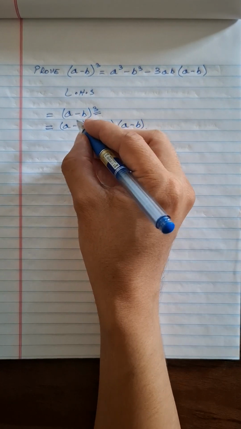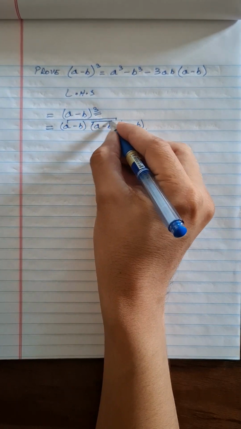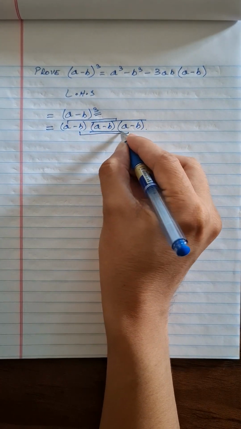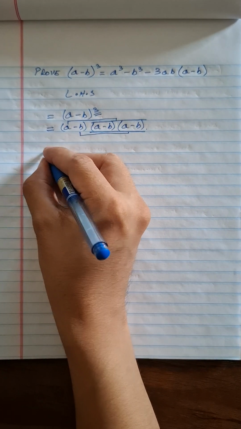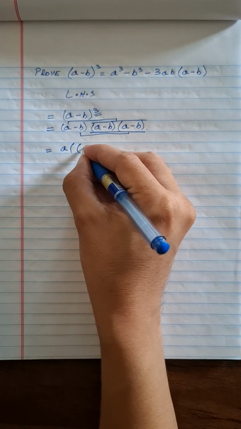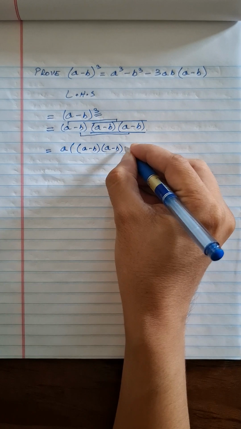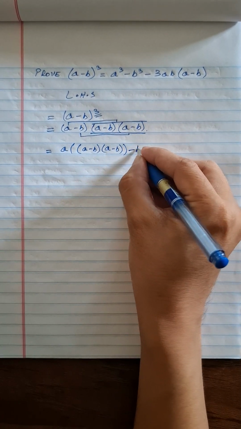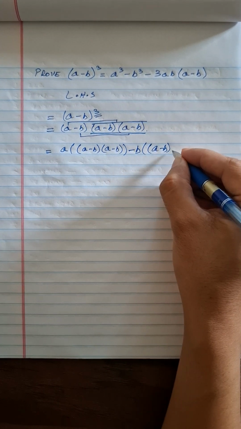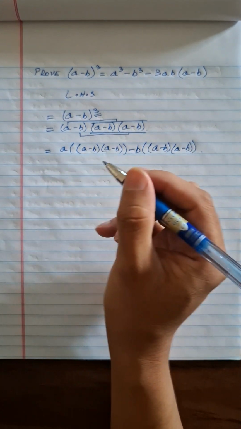Now what we will do is multiply this a with (a - b)(a - b) and minus b with (a - b)(a - b). So the expression will look like a(a - b)(a - b) - b[(a - b)(a - b)], bracket close.